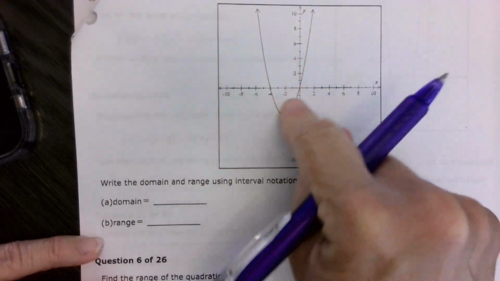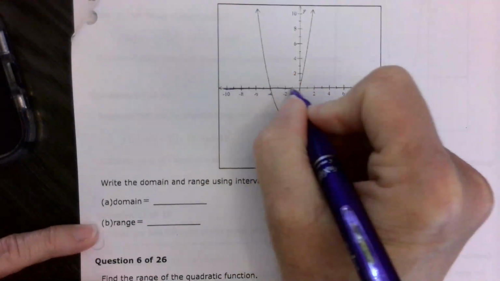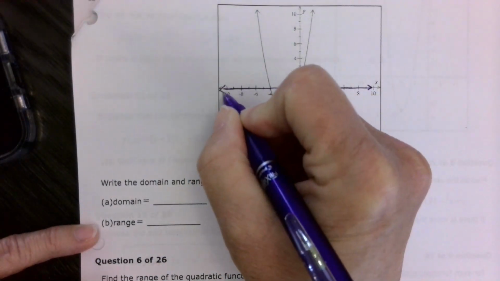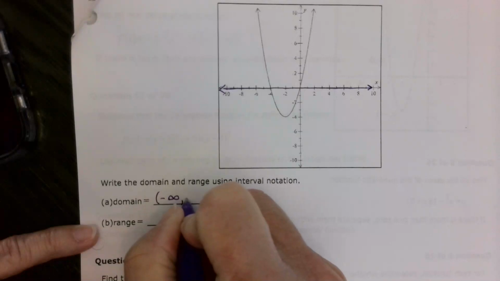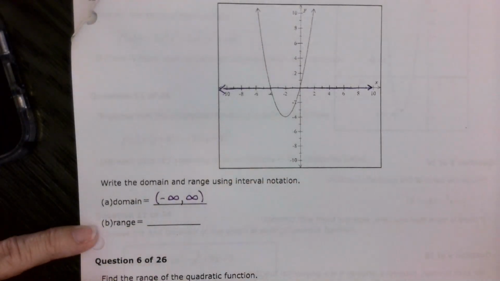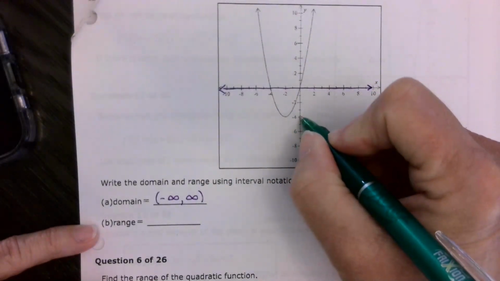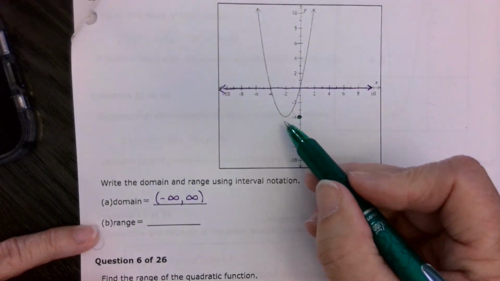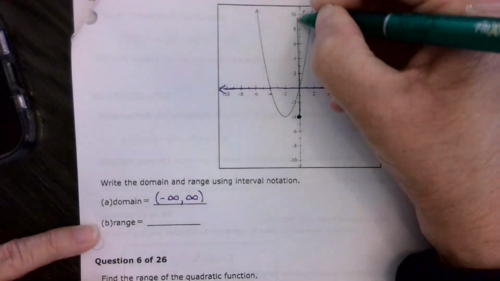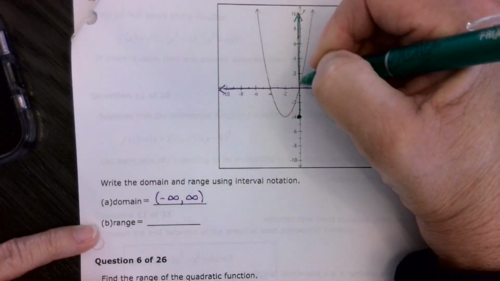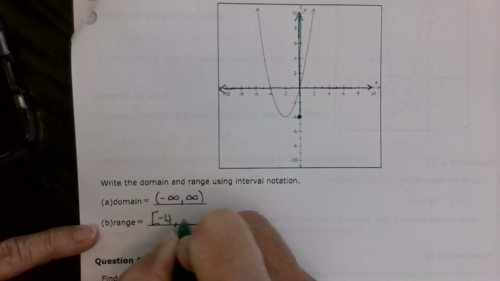All right, you don't see any holes in this graph. They are using all x values. And you have to do it in interval notation. This one would be negative infinity to infinity. The range, however, goes from lowest to highest. The lowest is -4. And because there's no hole right here, it's going to be a solid circle. And it goes this direction all the way up to a positive infinity. So the range would be bracket, because it's included, -4 to infinity.